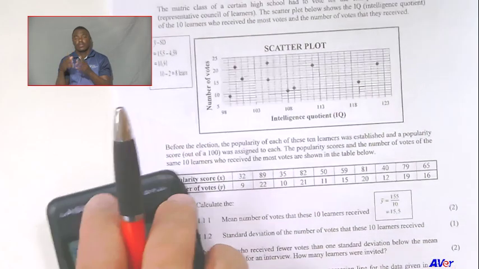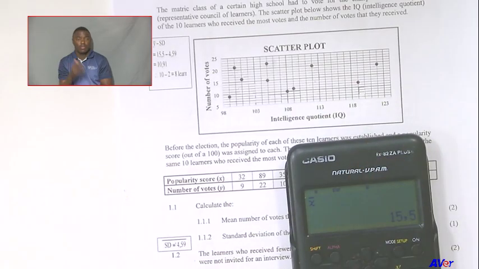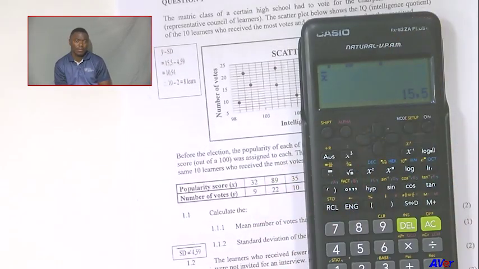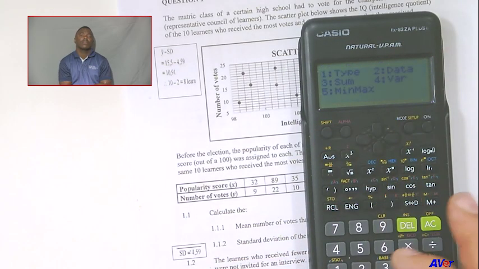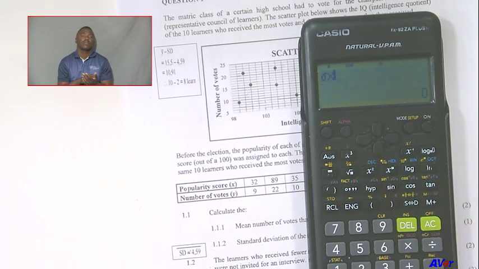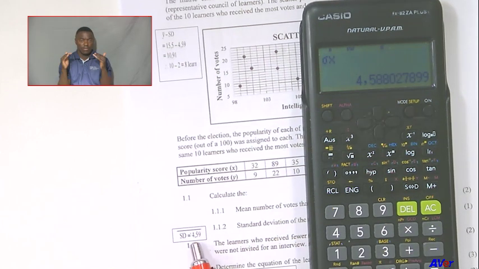Now people, for standard deviation, let's quickly have a look here. For standard deviation, I'm just going to say shift stat for variance. Standard deviation is 3, and that gives me 4,59. Now people, you can see that 4,59 is your standard deviation. Is that clear? There it is. Right, what have they asked? Mean. What have they asked? Standard deviation. The learners who received fewer votes than one standard deviation below the mean were not invited to the interview. How many learners were invited?